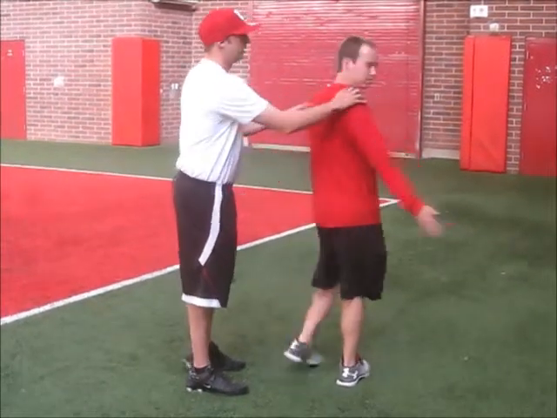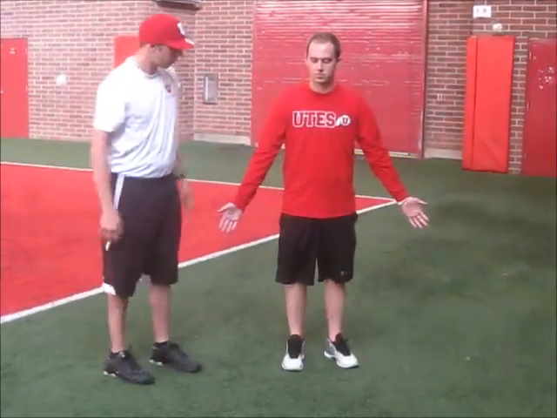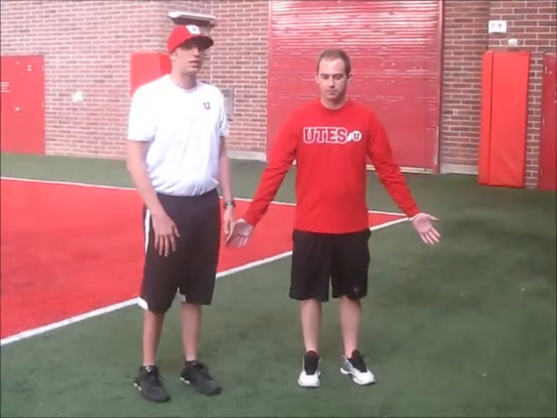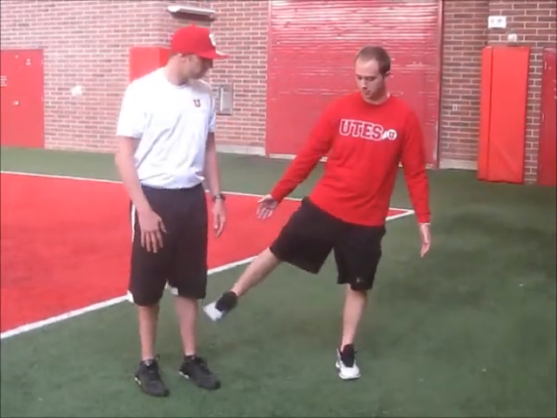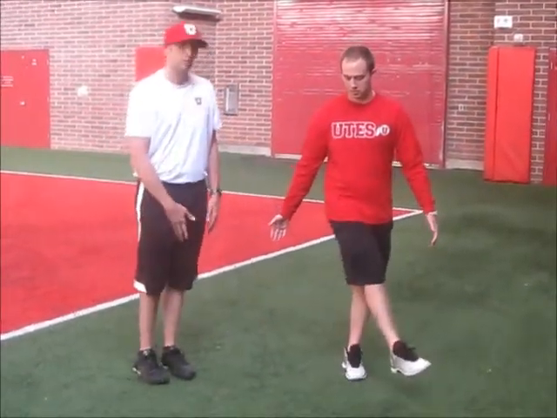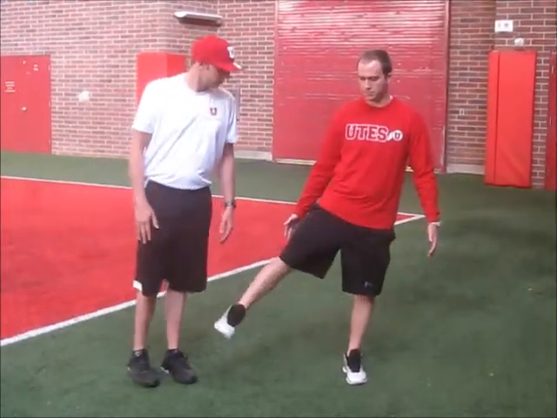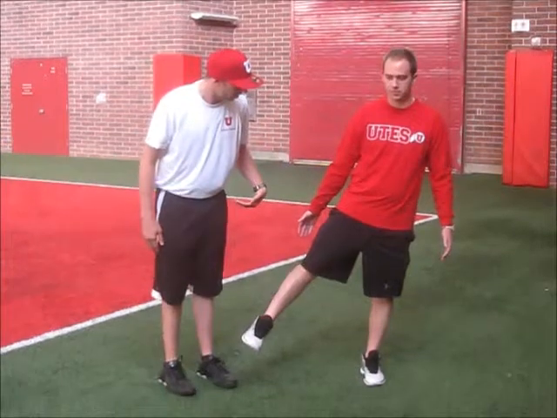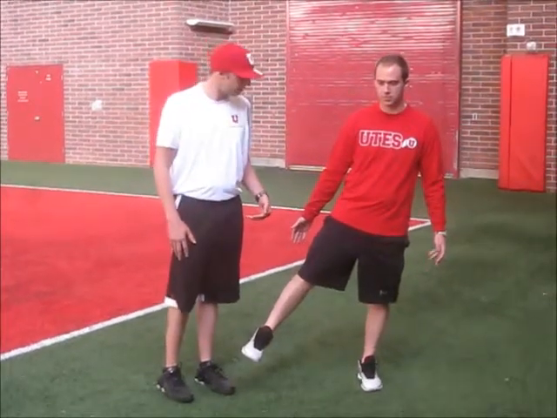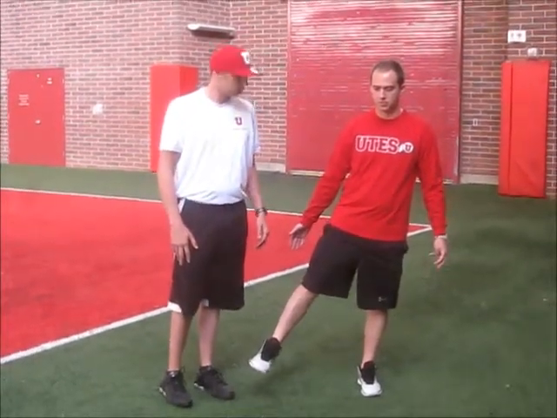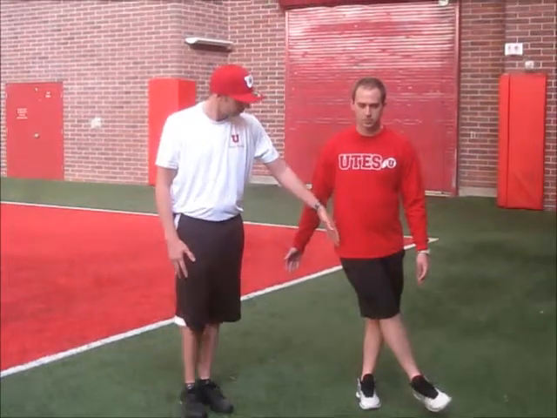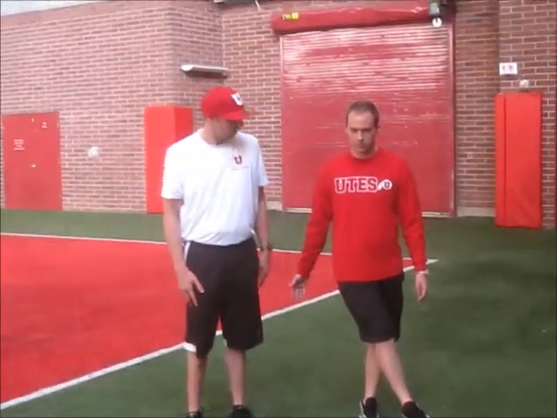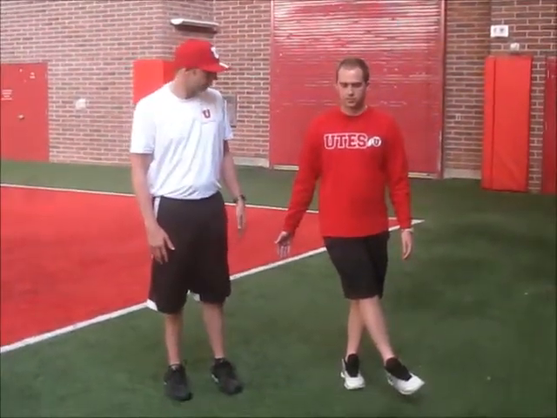Okay? So, first of all, abduction is taking the segment away from midline. So we have Stefan's midline here, and he's pulling his leg out. This is abducting. And then you have adduction, which is bringing it back to the midline. And so this is Stefan abducting his leg.